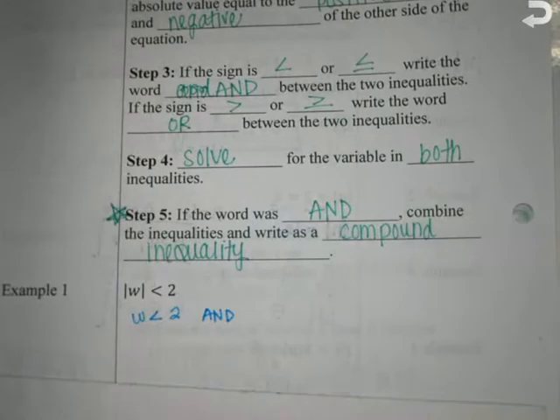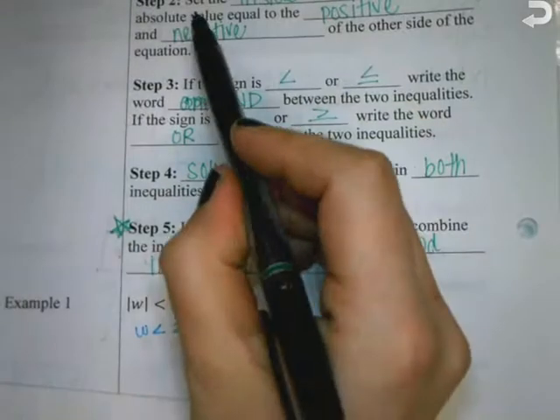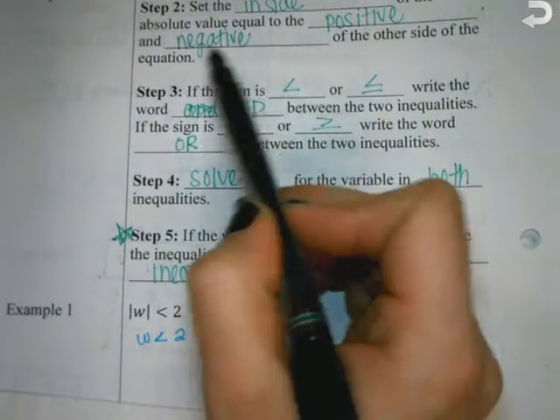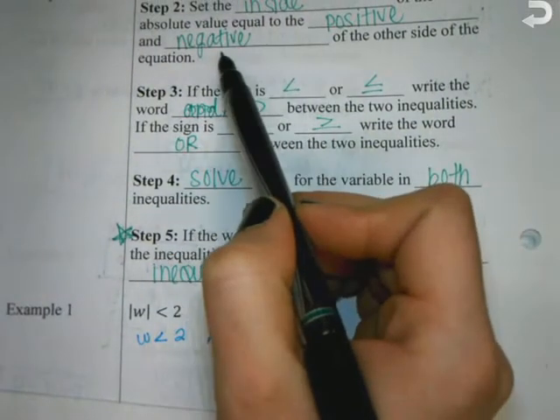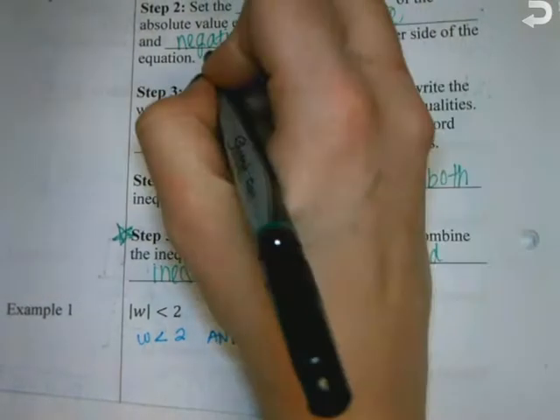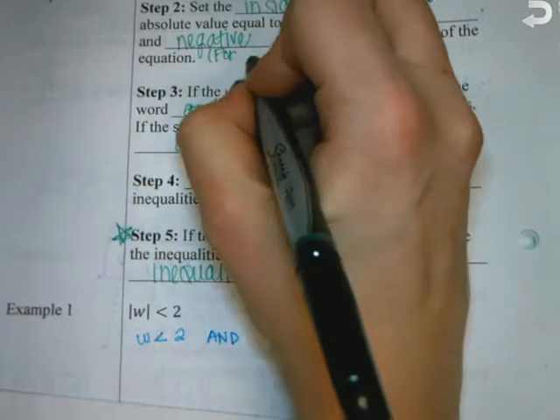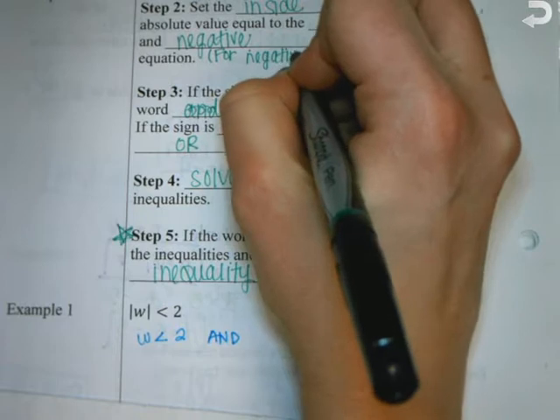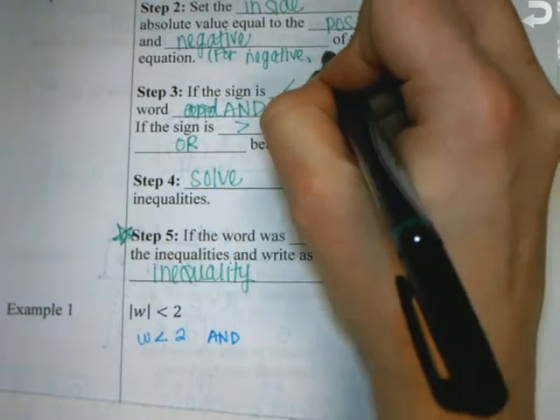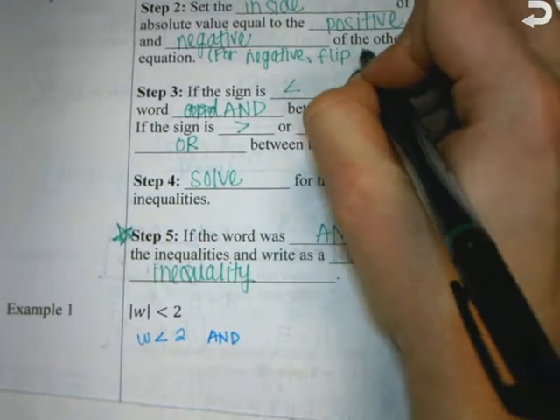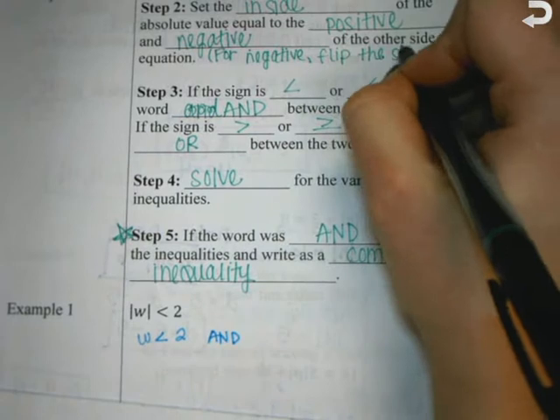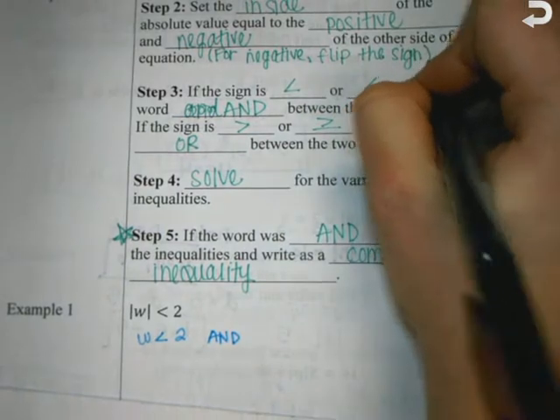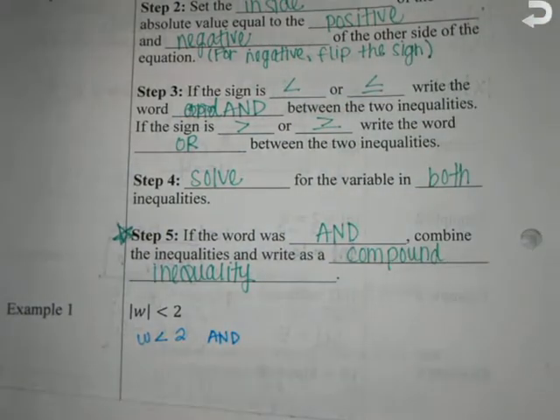When we set it equal to the positive and negative, in parentheses just write for negative, we have to flip this sign. Right? Because anytime we take the opposite of in inequalities, we have to flip the sign. So that's what we're doing here too. I can't believe I forgot to write that in there.